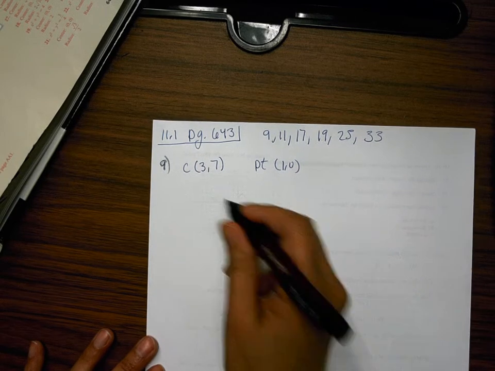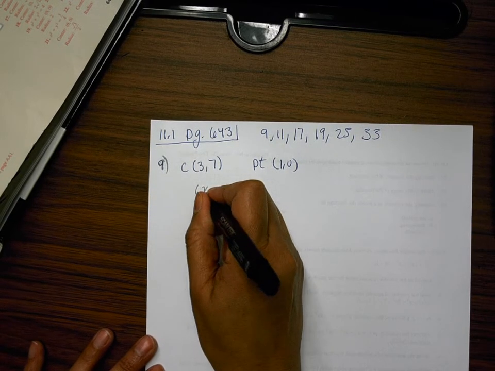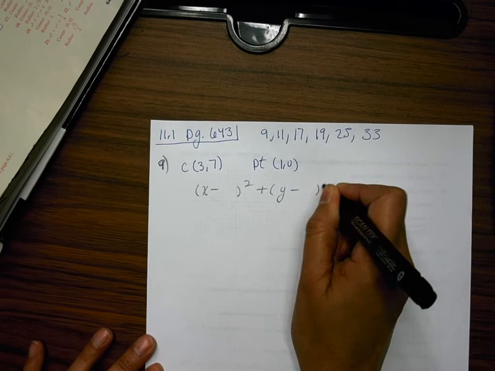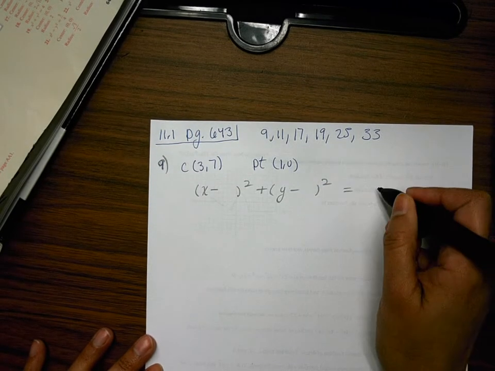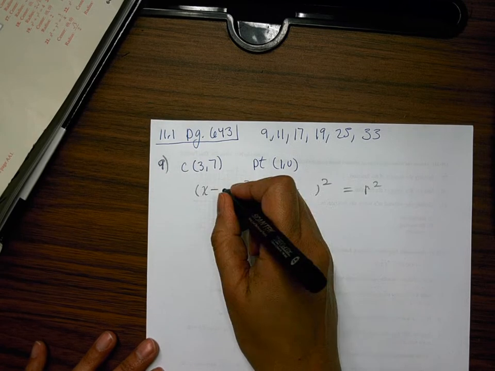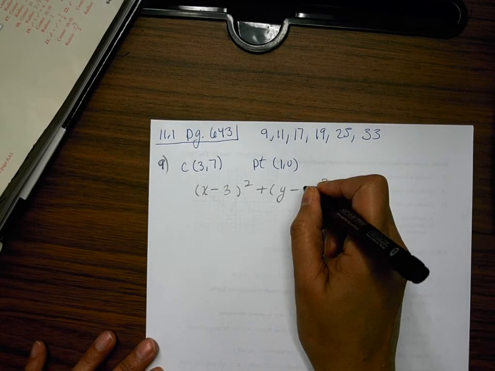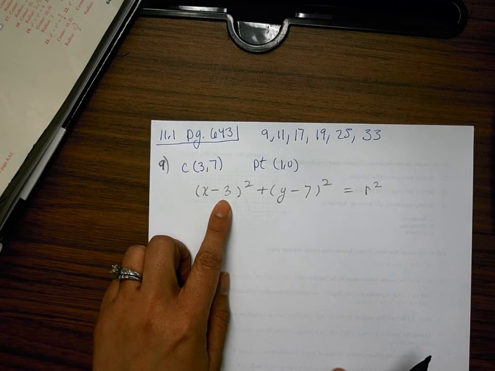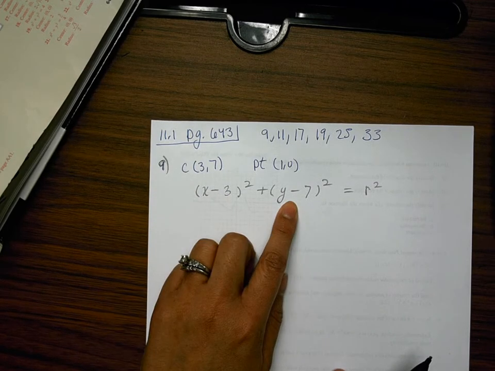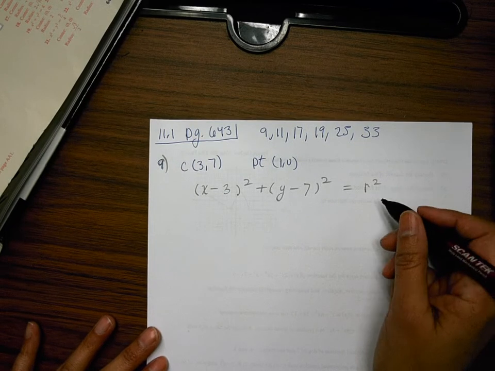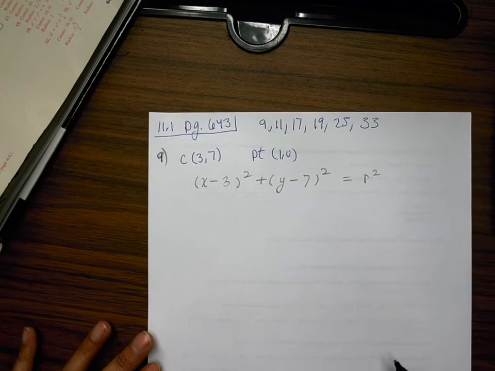We know it's going to be (x minus something) squared plus (y minus something) squared equals r squared. (x minus 3), (y minus 7), that's coming from the center, always opposite of each one. Opposite of minus 3 is positive 3, opposite of negative 7 is positive 7, that's where the center is coming from. And we're looking for r.